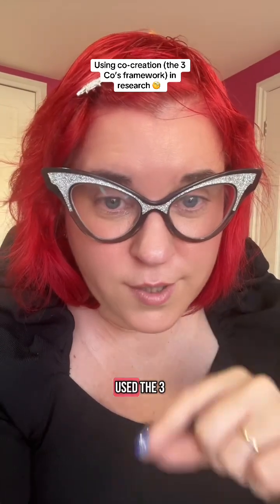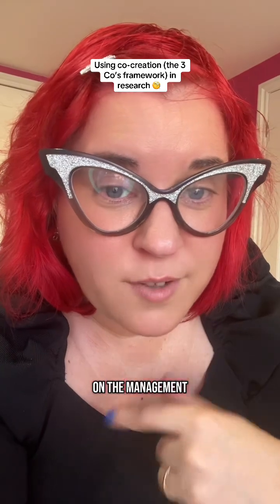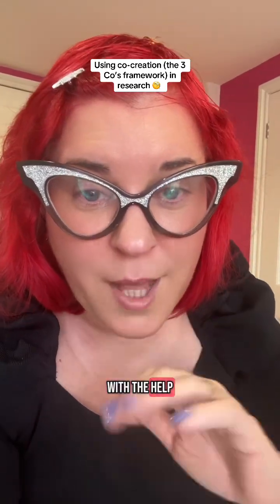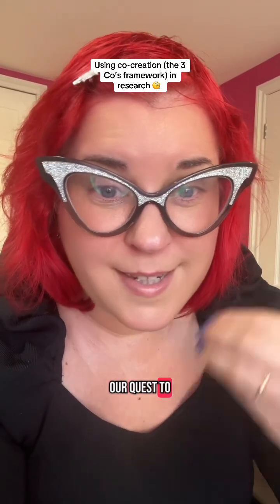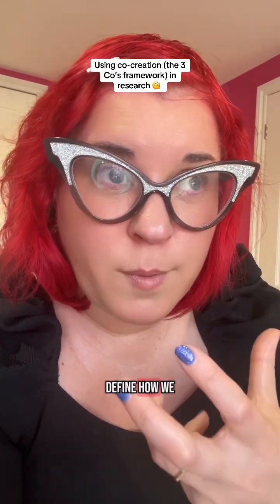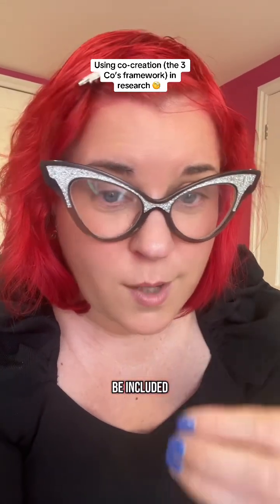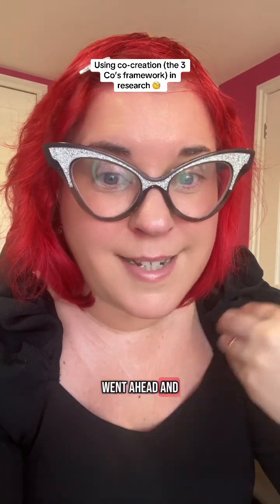The second way I used the 3 Co's framework was to co-create international guidelines on the management of childbearing with hypermobile Ehlers-Danlos syndrome. This was done with the help of a literature review. So we used the evidence to help us in our quest to define the problem, define how we wanted things to be set out in the guidelines, what needed to be included, what needed to be excluded, what was most important to people. And then we went ahead and designed it together.